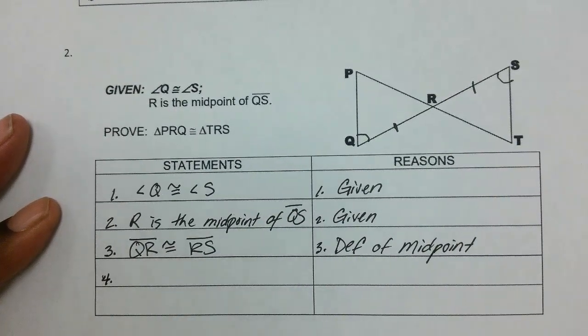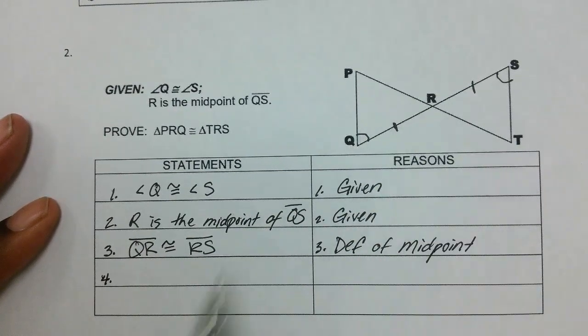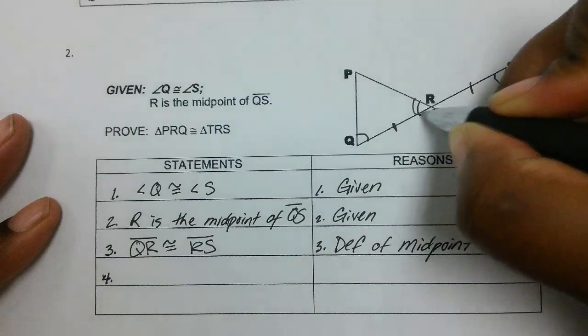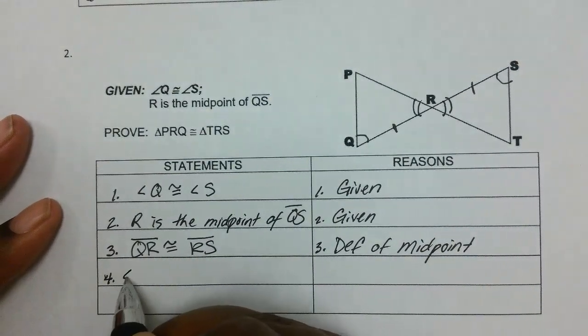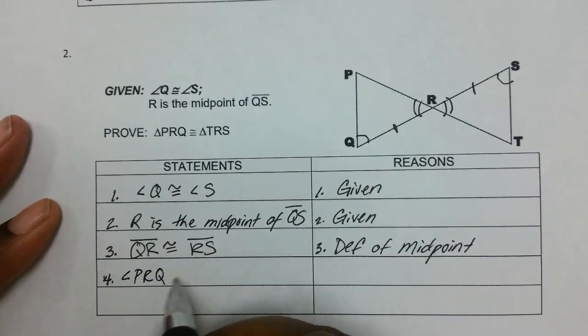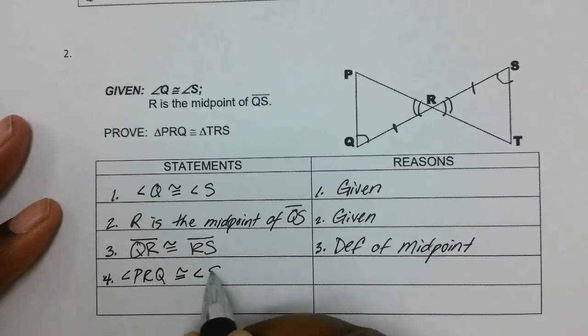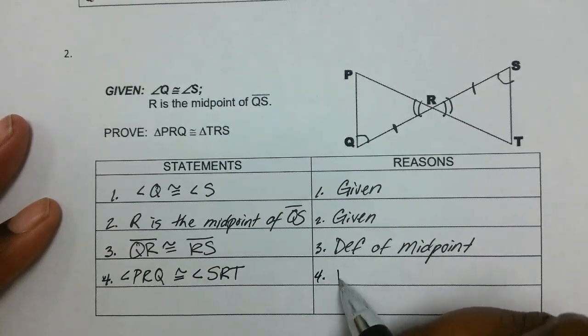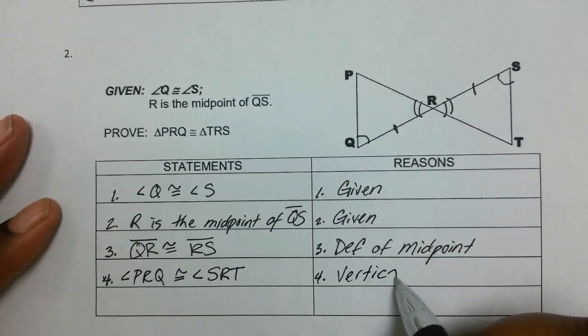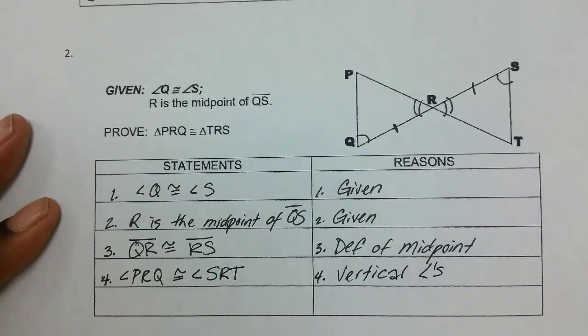Now, again, I only have 2 things marked congruent in a triangle. I need 3 things. So I want to look and see if there's something else that I can say is congruent. Well, I have my vertical angles right here. So now I'm going to say angle PRQ is congruent to angle SRT. And the reason why? Vertical angles.